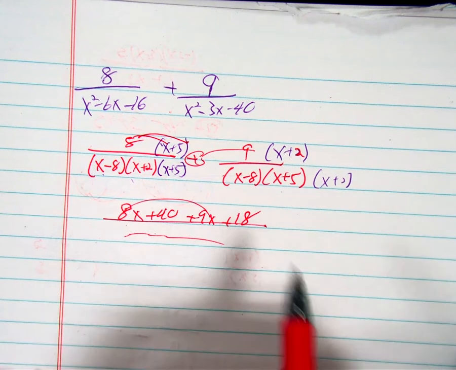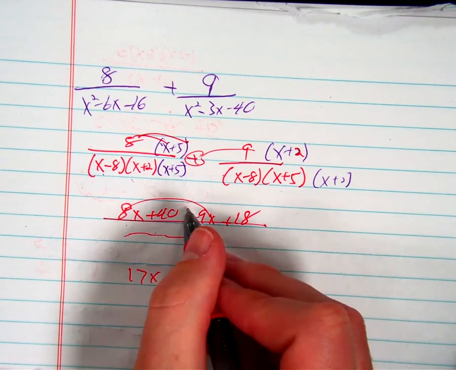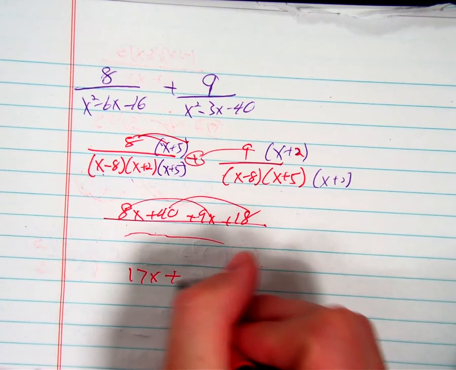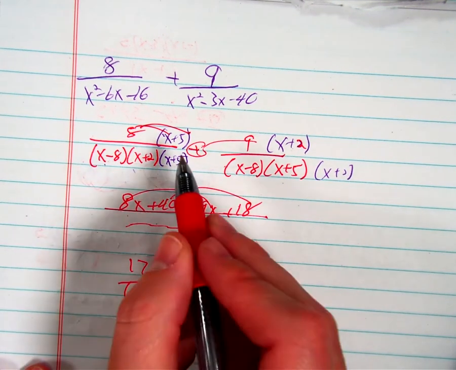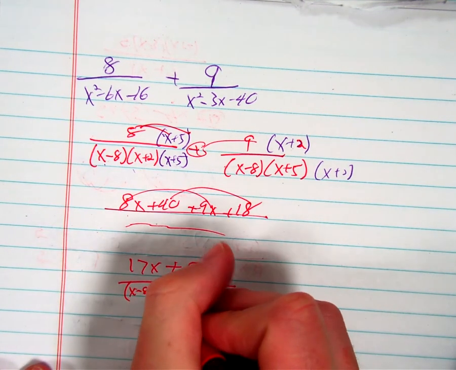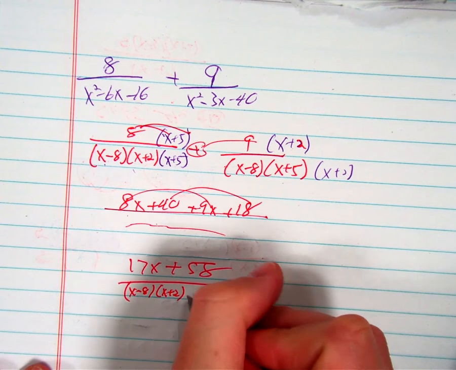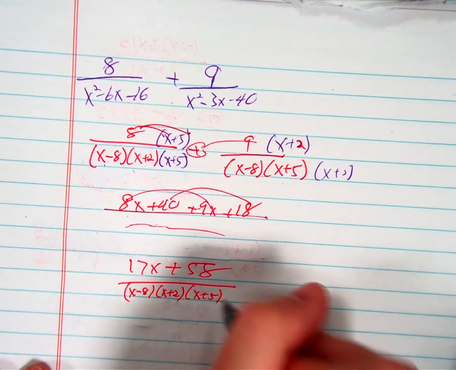Let's simplify this top. 17x. Put those two together, plus 58. Now we need to put our denominator into our final answer. x minus 8, x plus 2, x plus 5.